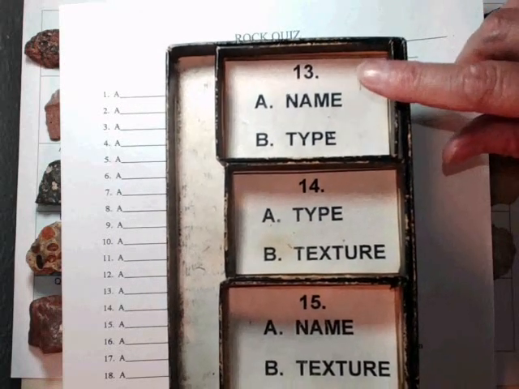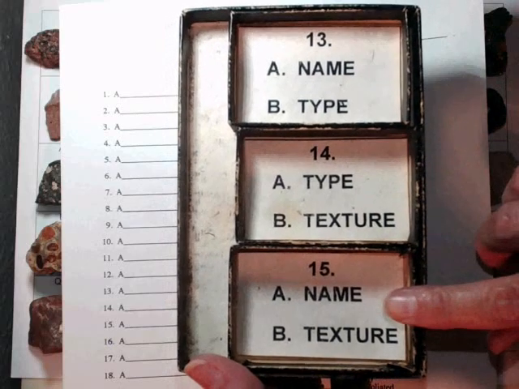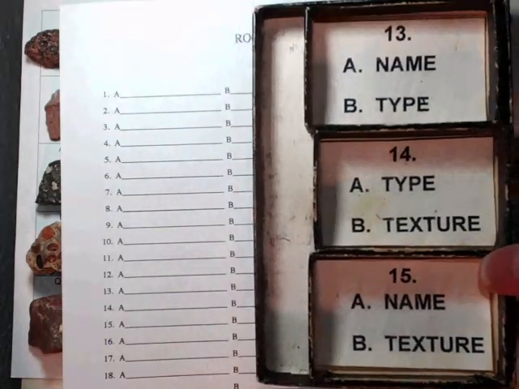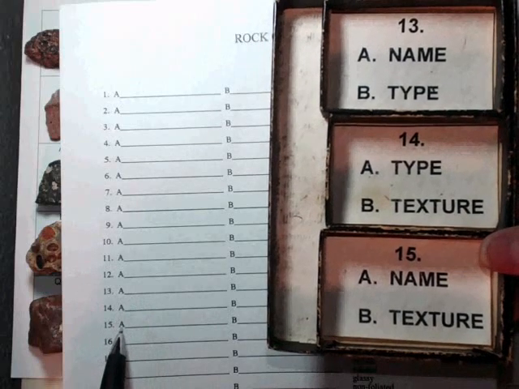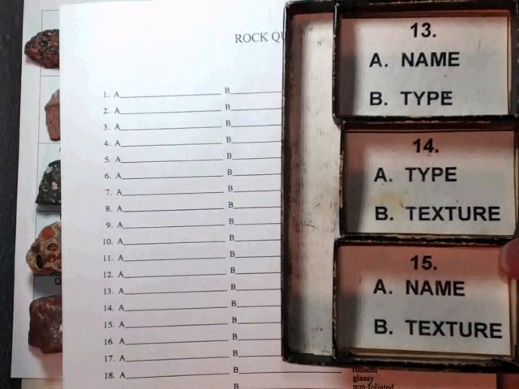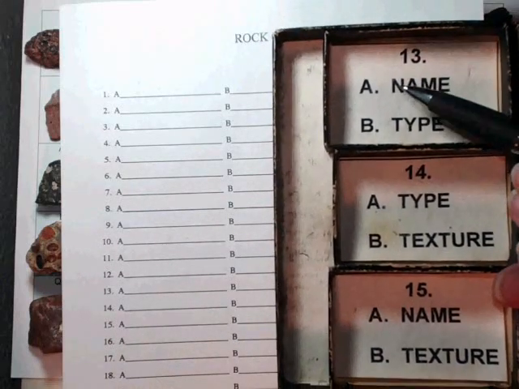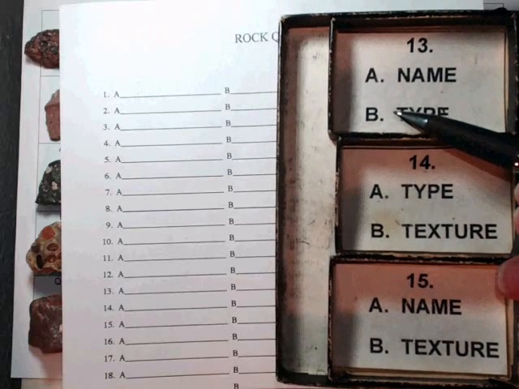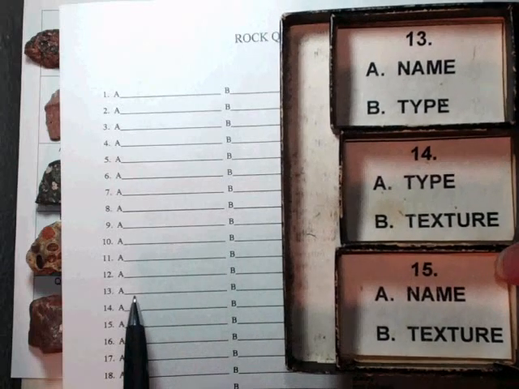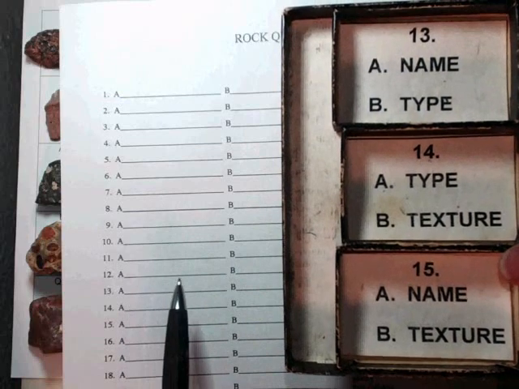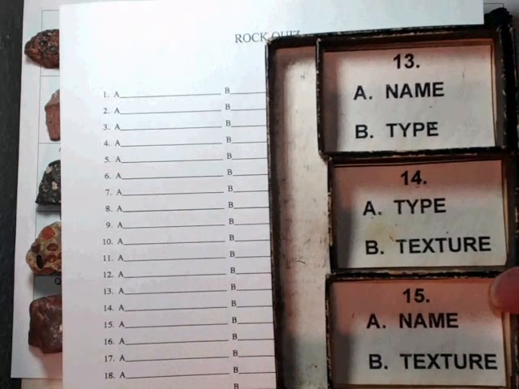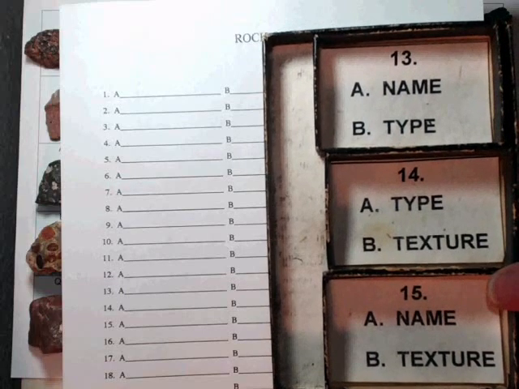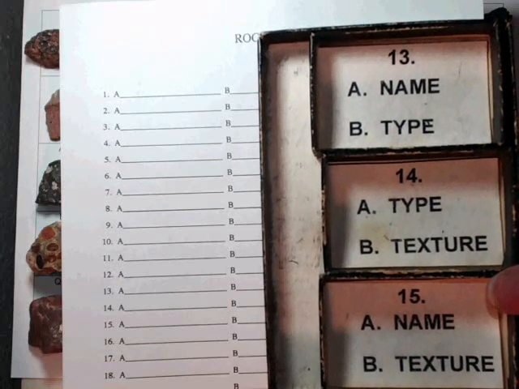So here I've got 13, 14, and 15, which would correspond to numbers 13, 14, and 15 on your quiz. And so there are a question A and a question B, and you would put the answer to question A on the appropriate line and B on the appropriate line. So that's a little test-taking skill there that you have to make sure you can do.